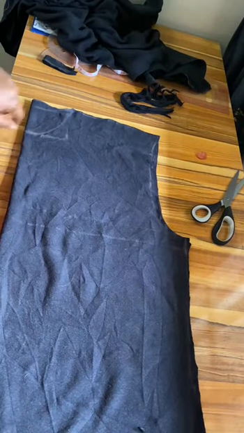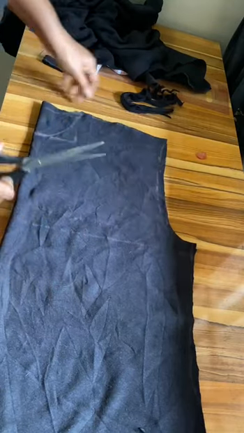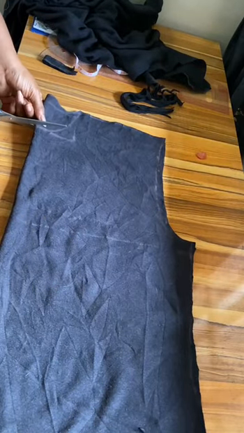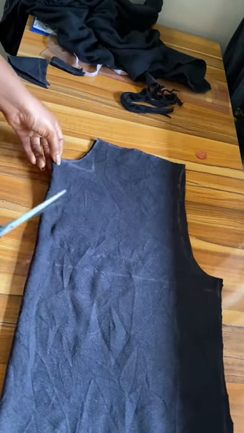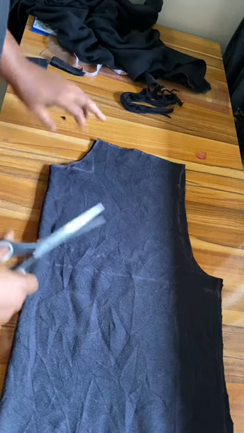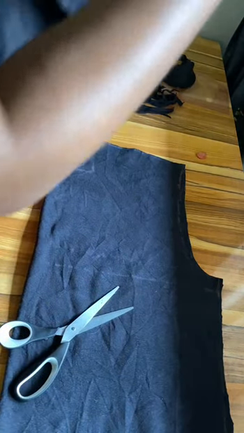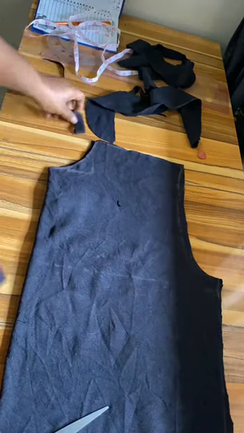So now you can cut out the neckline of the front. Okay, and don't forget to notch the midpoint. Do the same for the back neckline. Notch the midpoints. So that's it for the cutting.